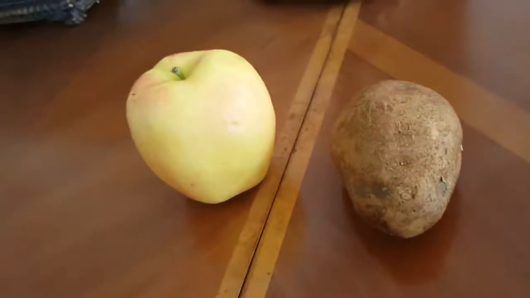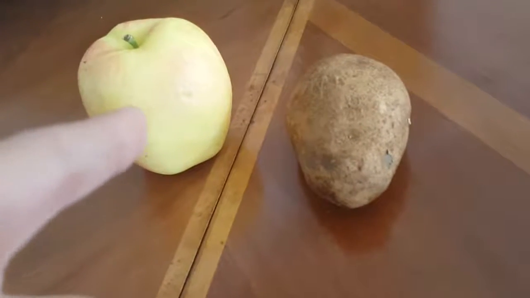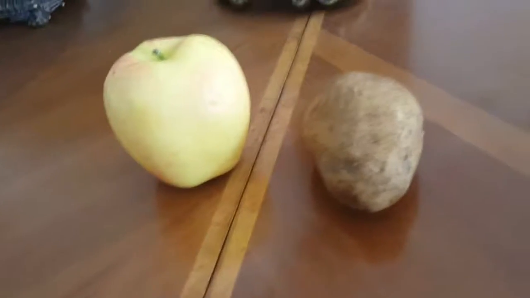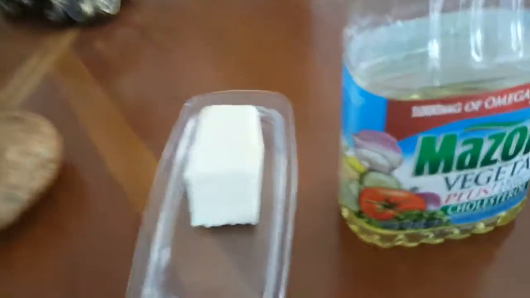All this macromolecule talk seems like science mumbo jumbo, but in reality it's just a way to classify lots of average everyday things. Such as these two, apple and potato, are carbohydrates. Apple would be a simple carbohydrate, while potato would be a complex carbohydrate. Moving on to lipids, butter is a good lipid. Lots of fats and oils, such as vegetable oil, these are all lipids.